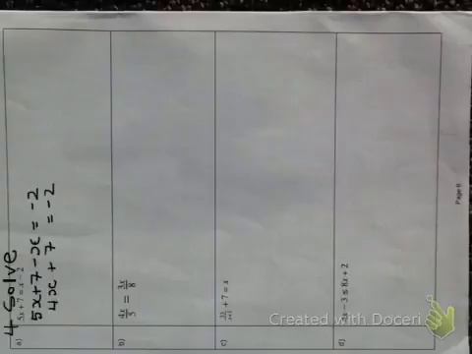Positive 7, we'll take it to the other side of the equals and do the opposite with it. Instead of plus 7, the opposite is to minus 7. So 4x equals negative 2 minus 7. Down at negative 2, go down another 7, negative 9. And finally, my x is multiplied by 4. The opposite of multiplying by 4 is divided by 4. X equals negative 9 divided by 4.